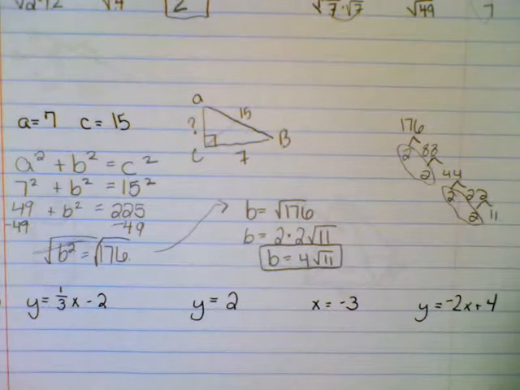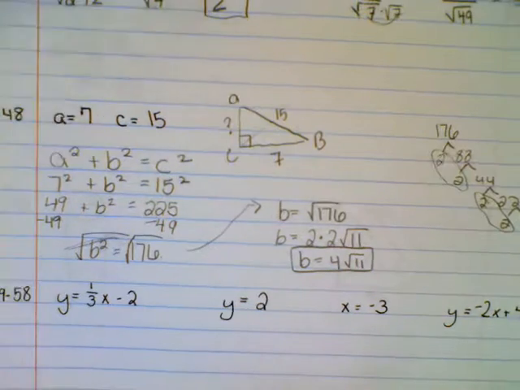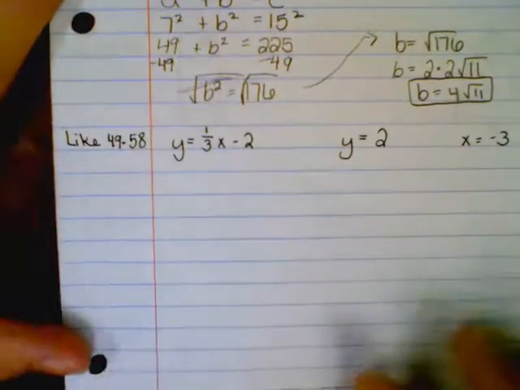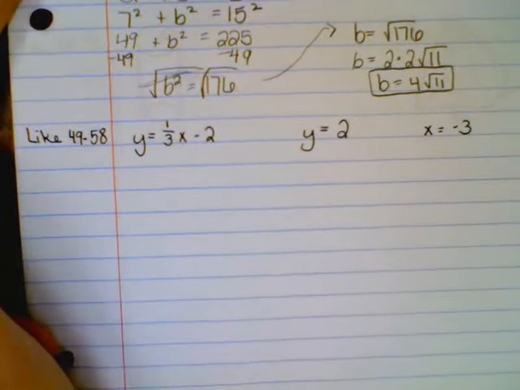If you're having problems with that radical part, you should look up simplifying radicals on YouTube, and I'm sure you will find a lot of other videos that'll help you figure it out. Or again, you can email me. Okay, so on 49 through 58, we're graphing.